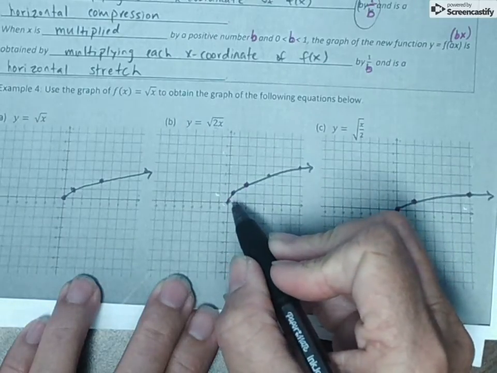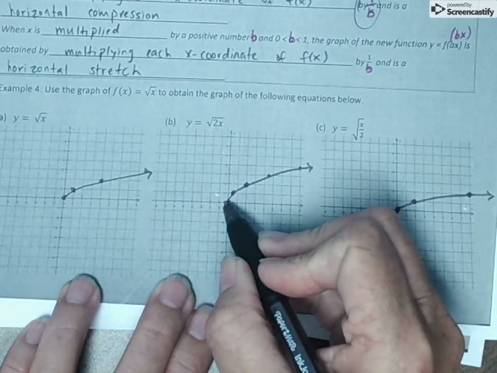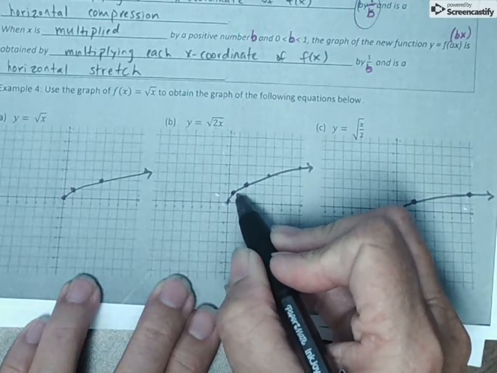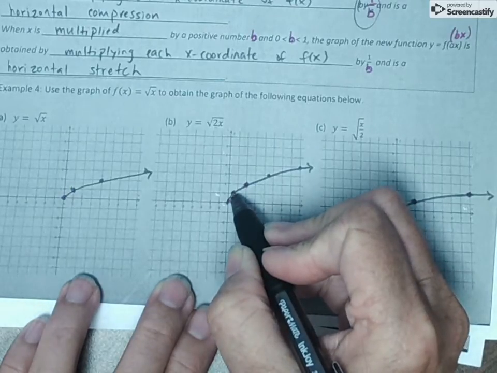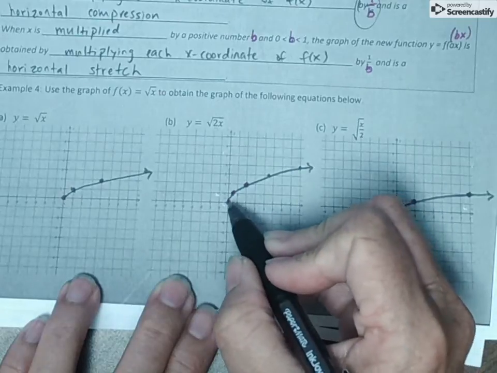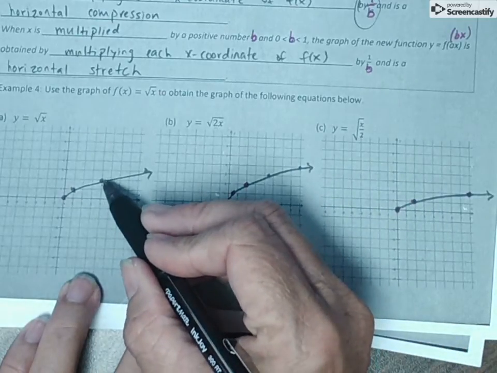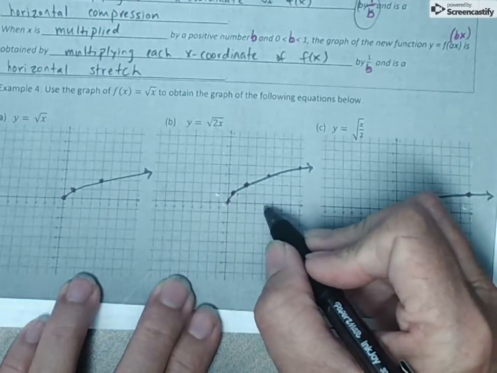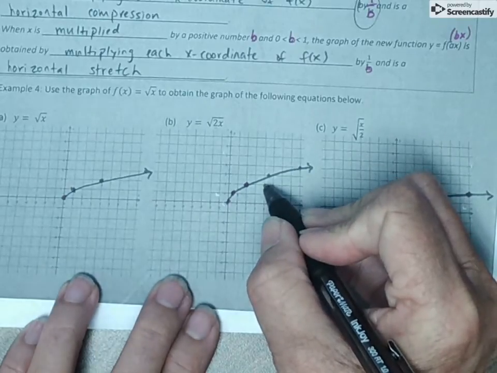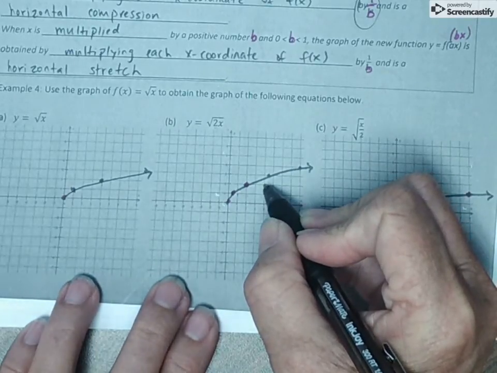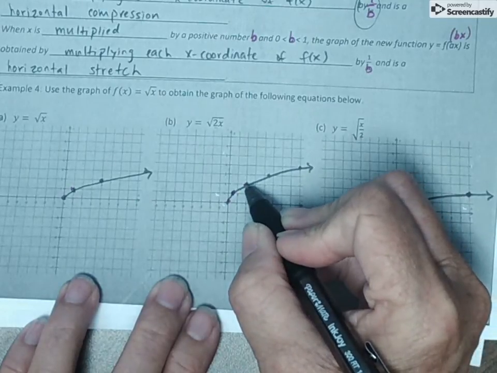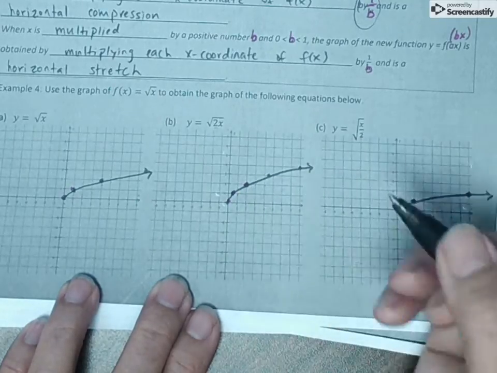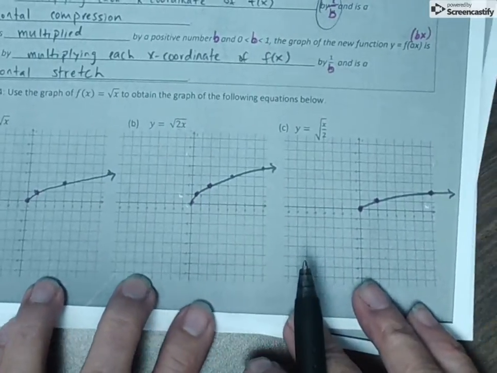So my x value of, normally I'd have (0, 0), so I still have that. Normally then I'd have (1, 1). That x value of 1 is multiplied by 1/2, giving me (1/2, 1). The next landmark point, right on the grid lines, is at (4, 2). So instead of being at (4, 2), I take the x value of 4 and multiply it by 1/2, giving me a 2. So this one is at (2, 2).